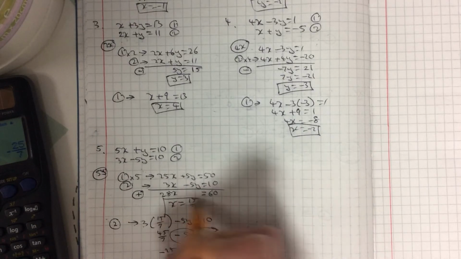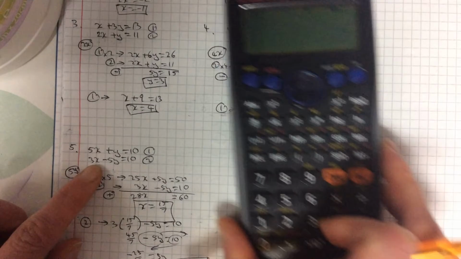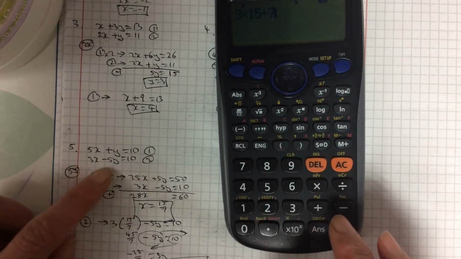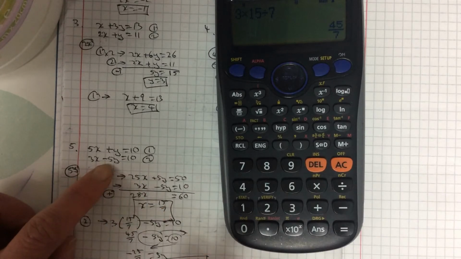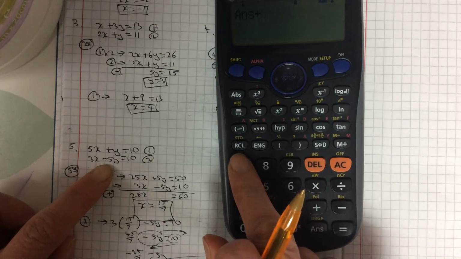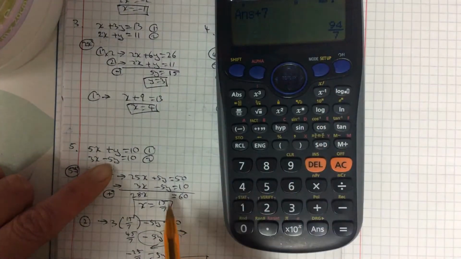Now, I've got two answers I'm not happy with. I'm going to show you a wee trick here. See equation 2. Put your answer in. So it's 3 times 15 over 7. And then minus 5 times minus 5/7 becomes plus 7. Now, I know I've made a mistake somewhere because I haven't got an answer of 10.